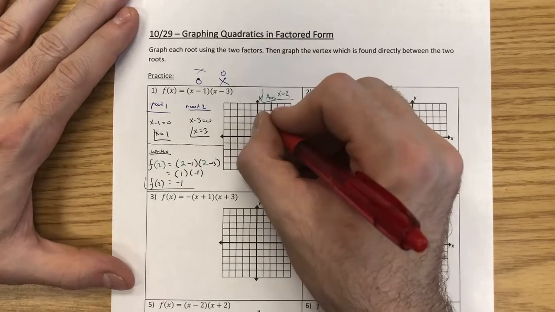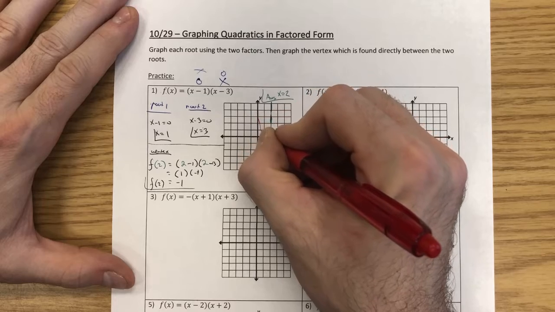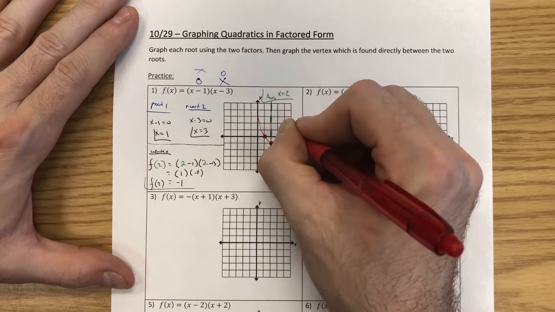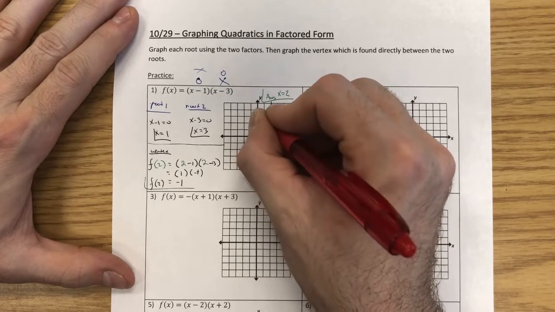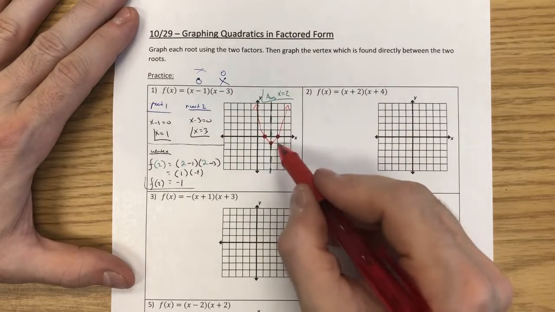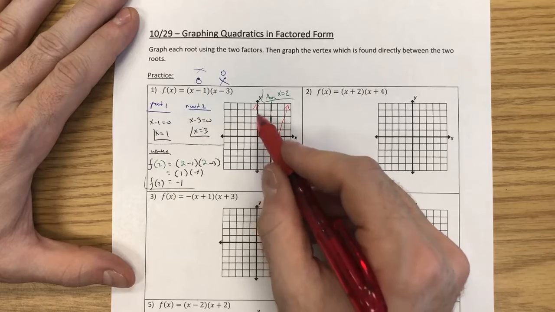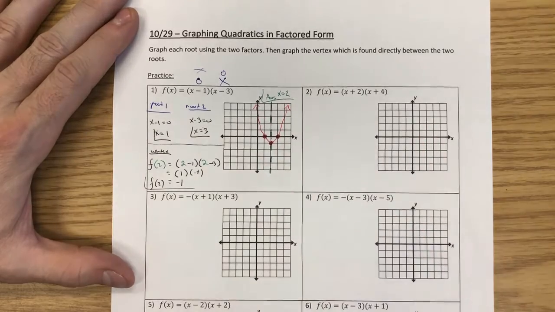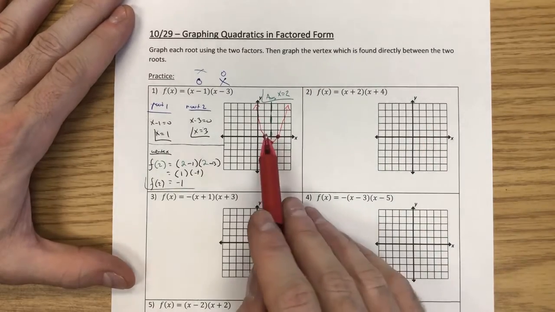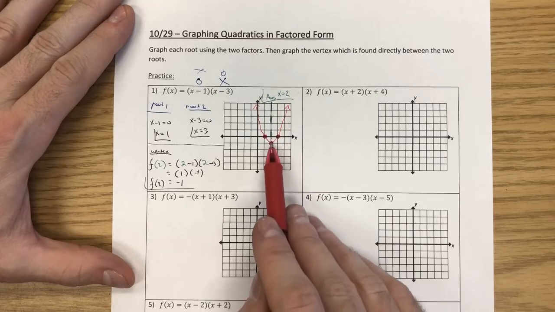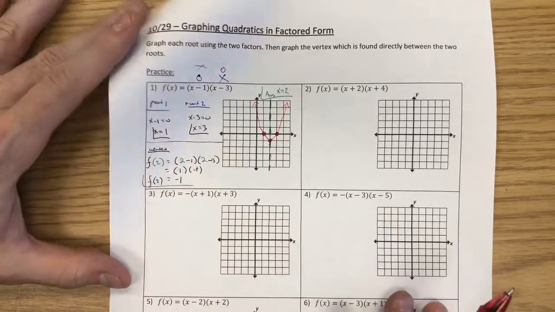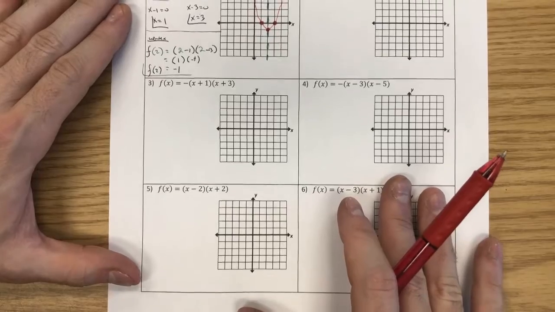Now, we know that when we curve it through, you could graph some more points, but realistically speaking, we know the minimum height, we know the 2 zeros. The only thing we could find is the y-intercept, and we'll find that out at a later date. So as long as you can graph the 2 zeros, the 2 roots, and the vertex, we're good on graphing quadratics in factored form. So let's try one more.